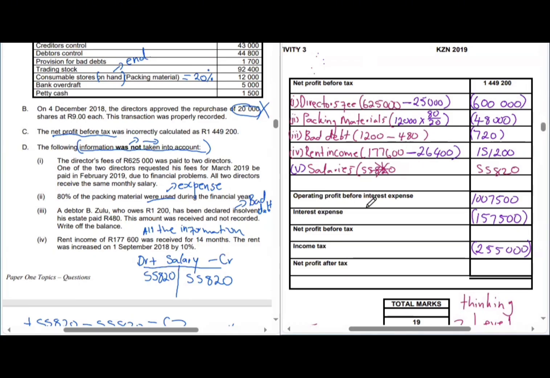And then we need to subtract our interest expense.